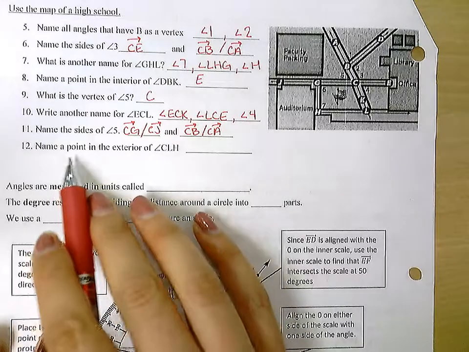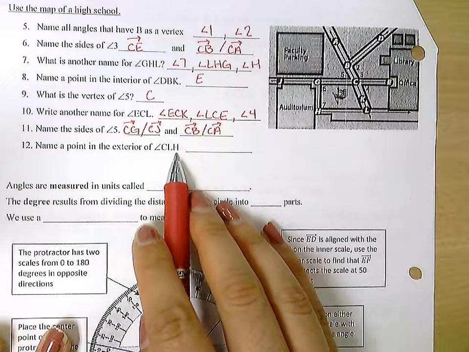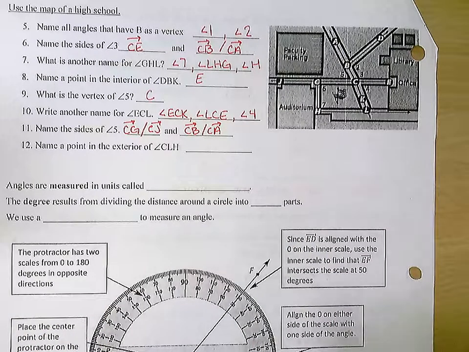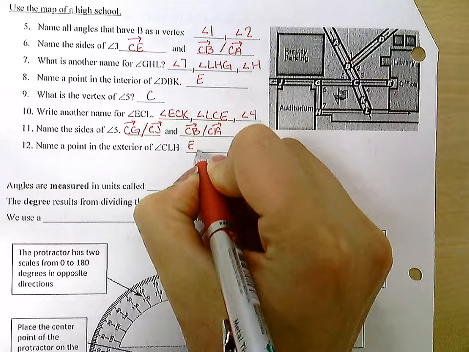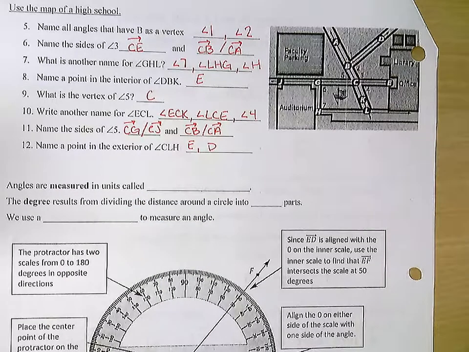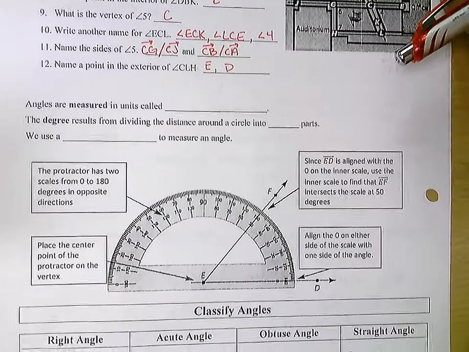Number 12, name a point in the exterior of angle CLH. So that one's on the outside of your angle. That could be point E or point D. Okay, either or, point E or point D. Any questions on those couple problems I had you do? All right, then moving on here.